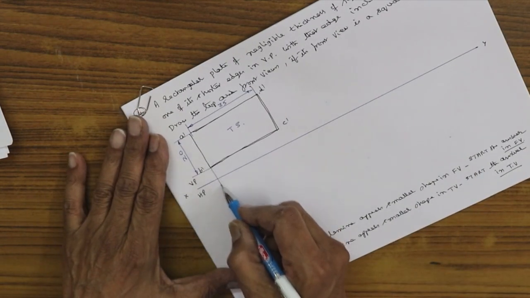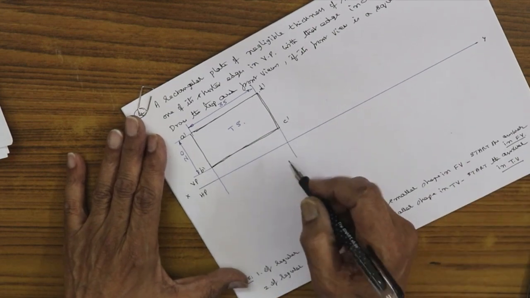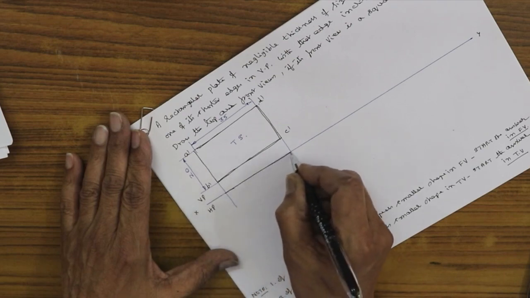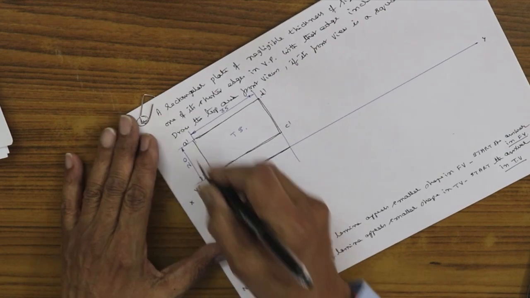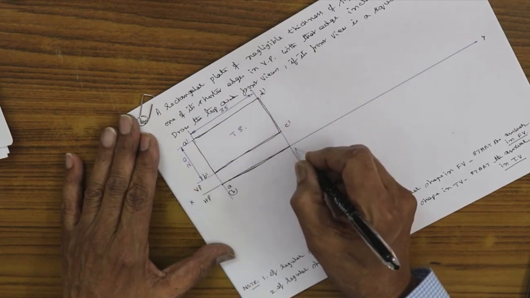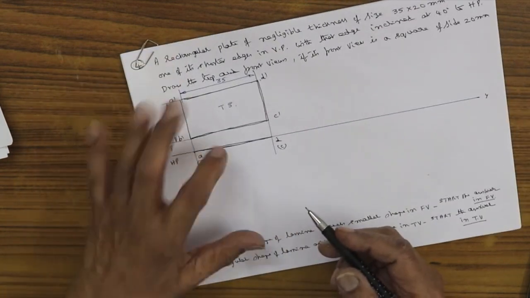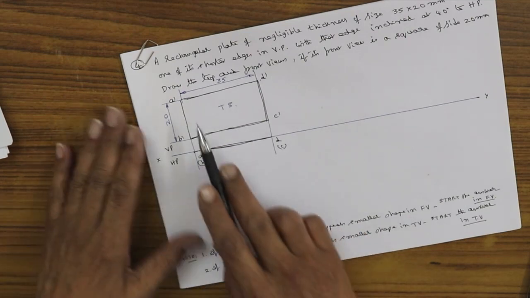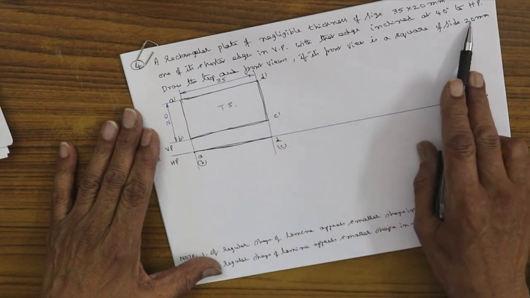Let me project and draw the top view. The top view could be touching VP or in front of VP; either way we can take. I'll draw the top view touching VP. The entire lamina is touching VP. So in the top view, we have A, B within brackets D, C. So the top view is drawn, and the lamina is parallel to VP. This appears like a square in the front view, a 20 mm square.